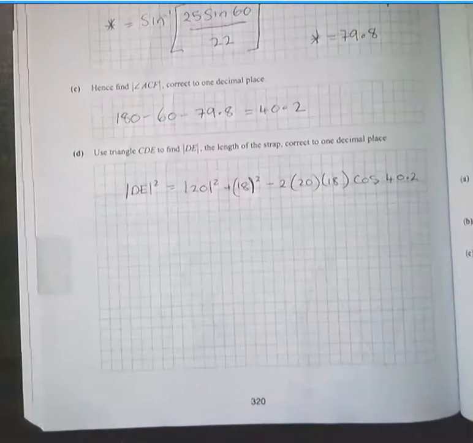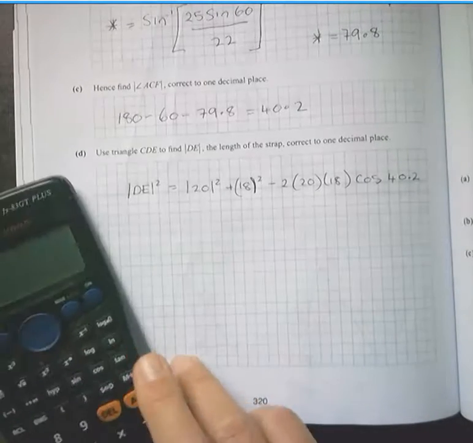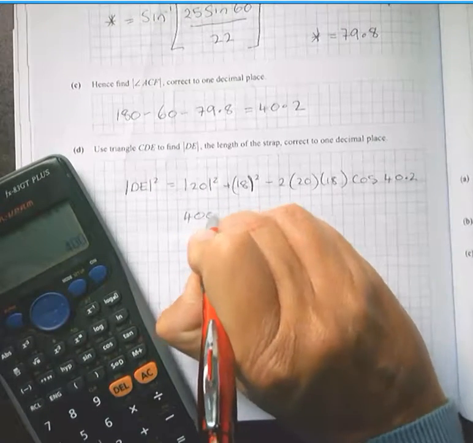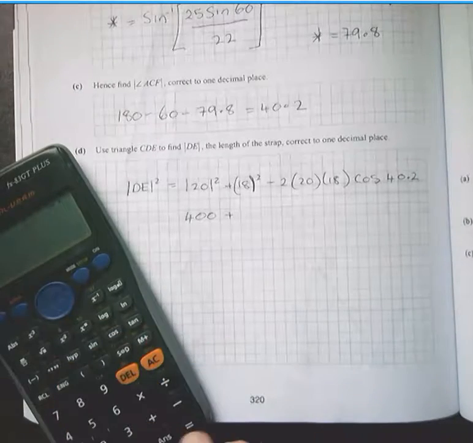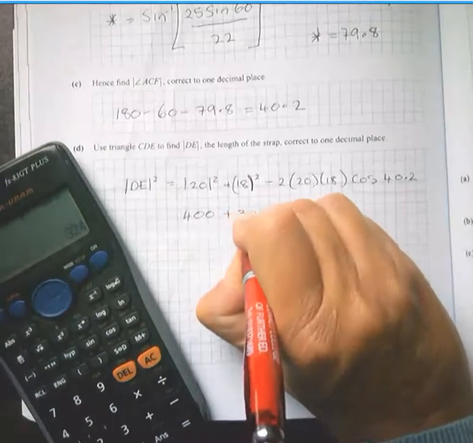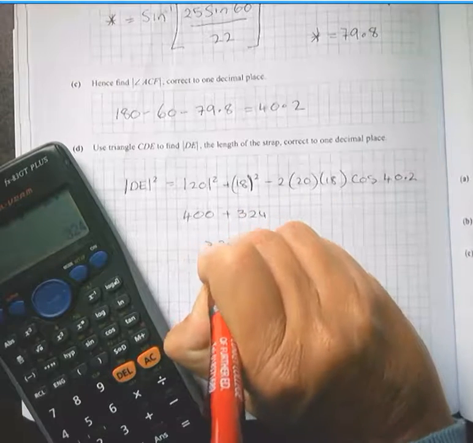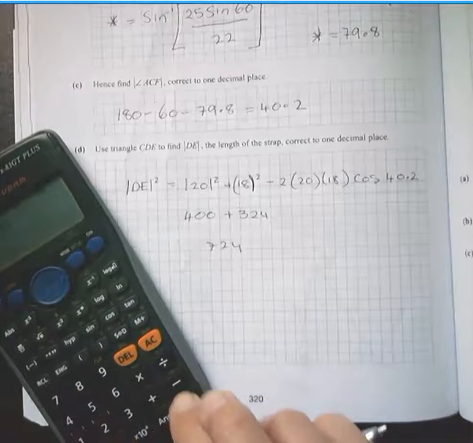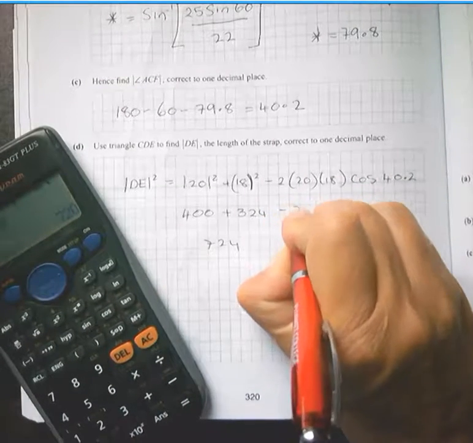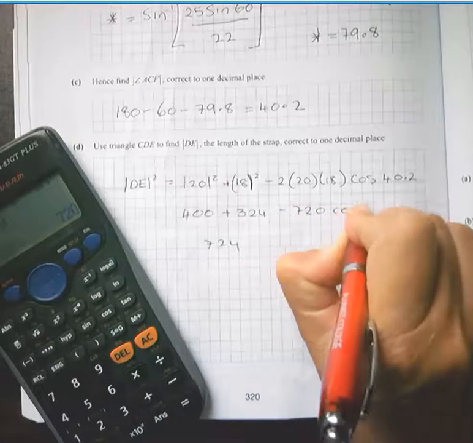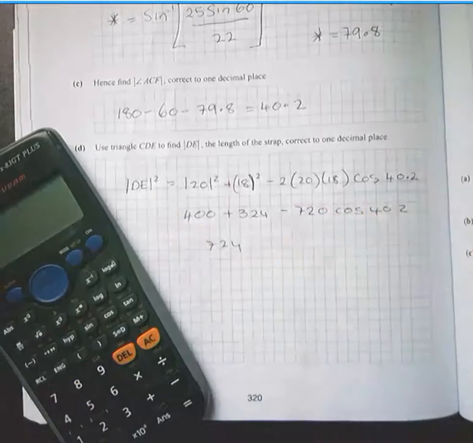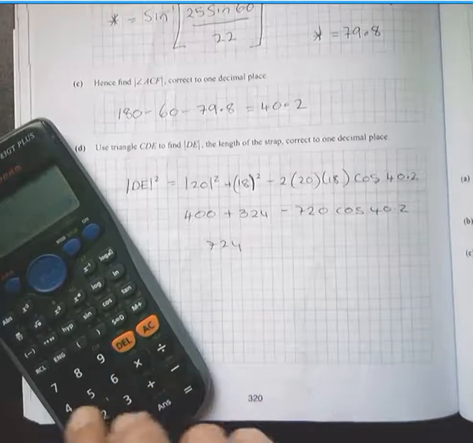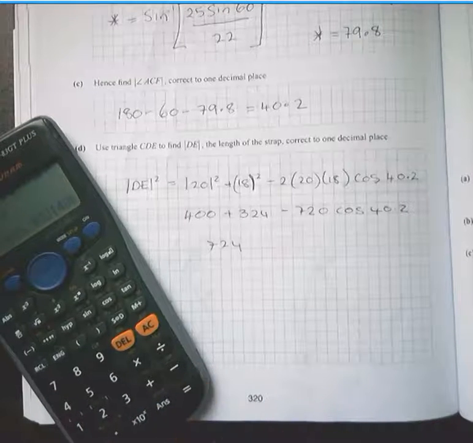Okay. So 20 squared is equal to 400. 18 squared is equal to 324. They'll give you 724 anyway. 2 times 20 times 18 gives you 720. So if I go cos of 40.2 times 720, I get 549.9331406.